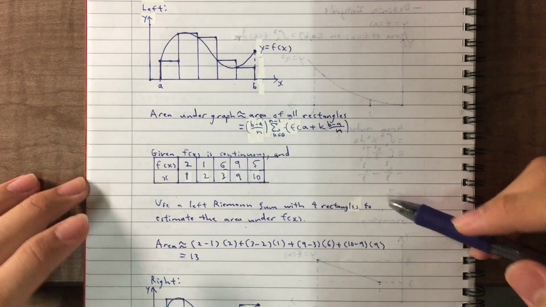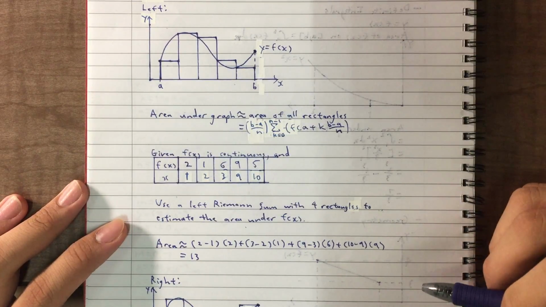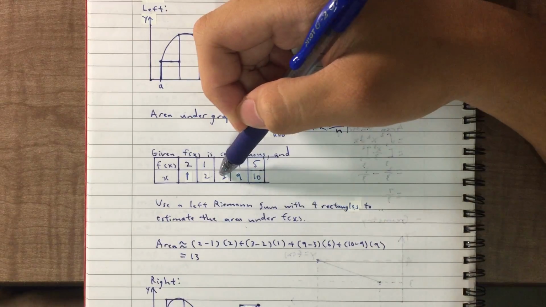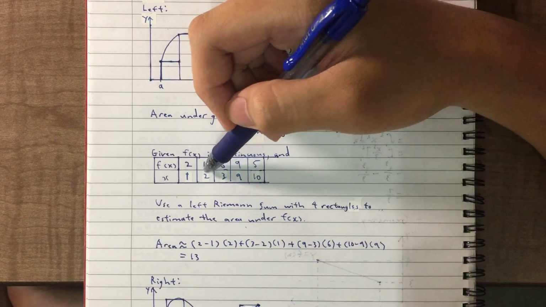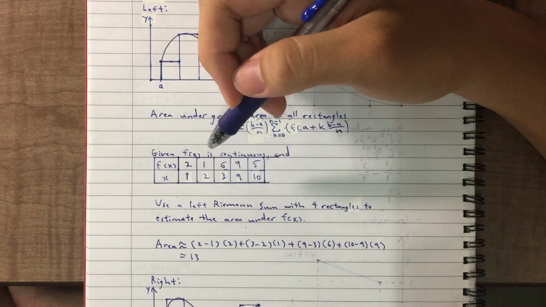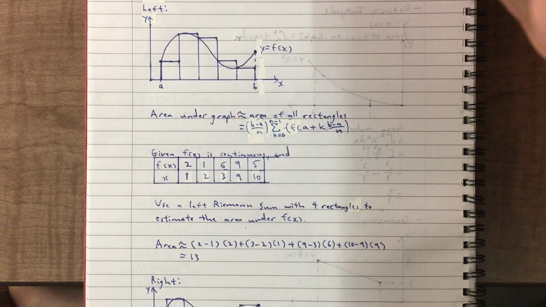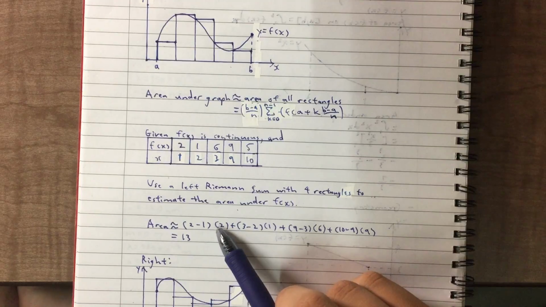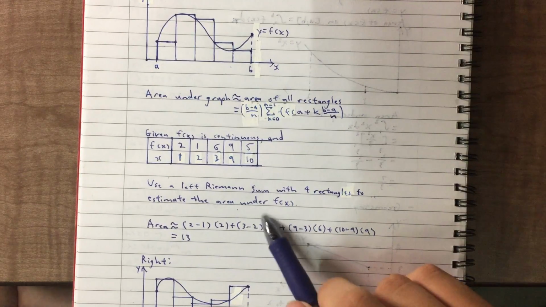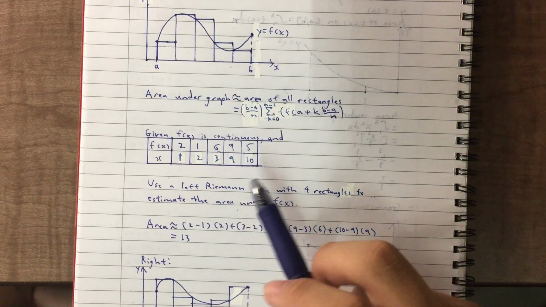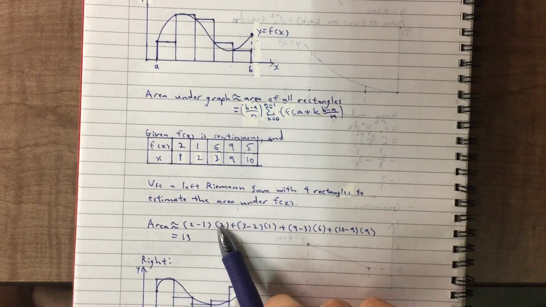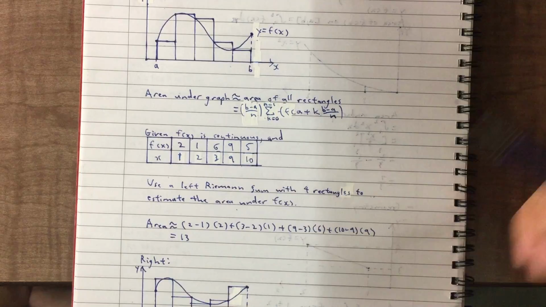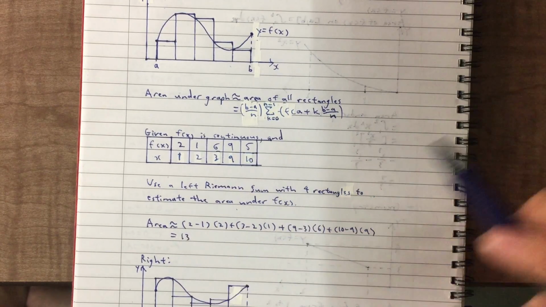So if we use a left Riemann sum with 4 rectangles, due to the nature of the data, we cannot use rectangles of equal length. So instead, we have to make do with rectangles of different lengths. And using this is basically the summation of the area of each rectangle. Note that when I choose the height of the rectangle, I choose the one on the left, not the one on the right, and so on and so forth, and you'll get the area.